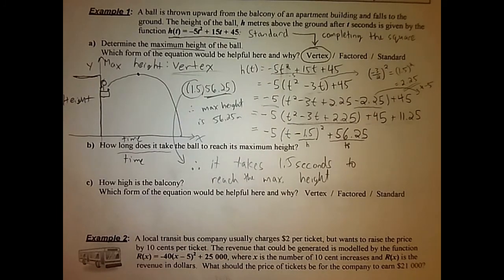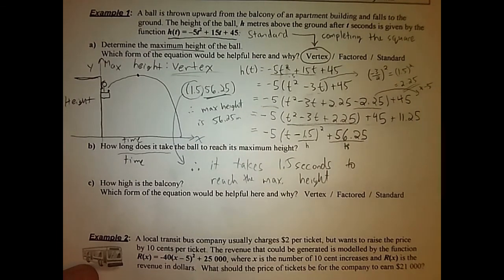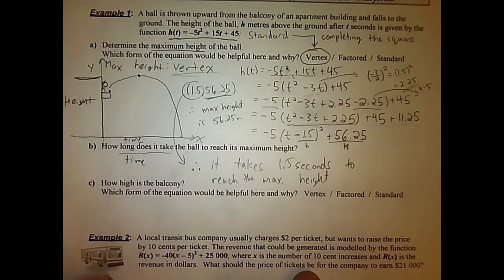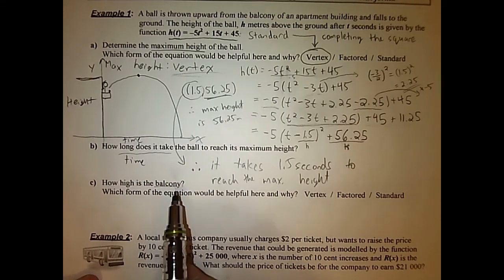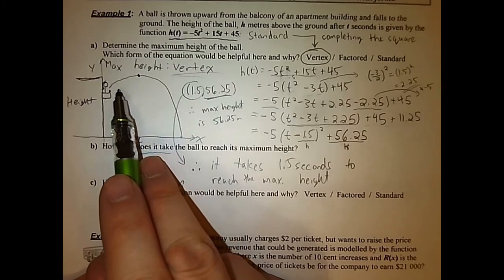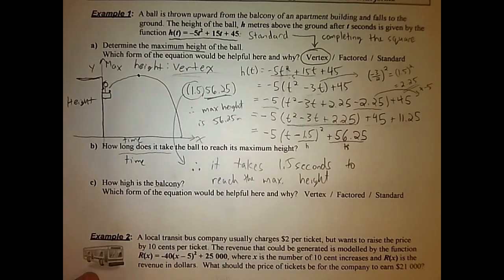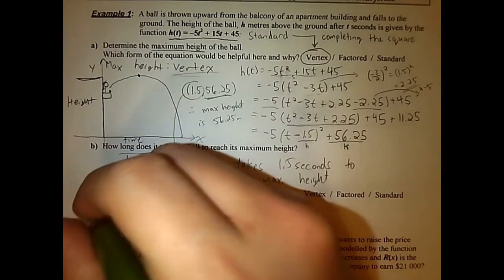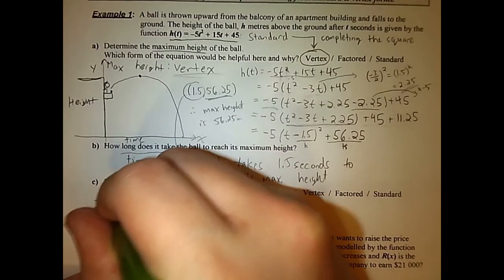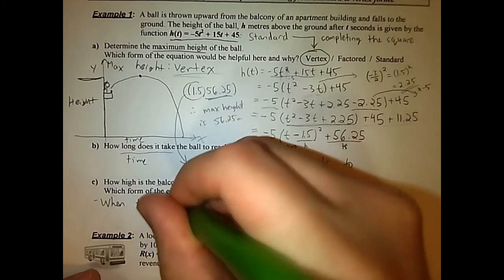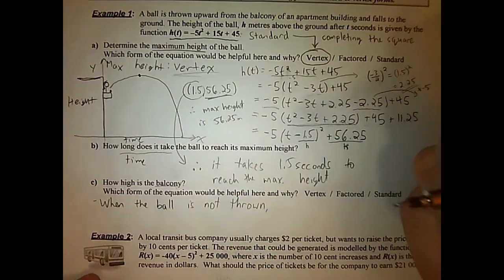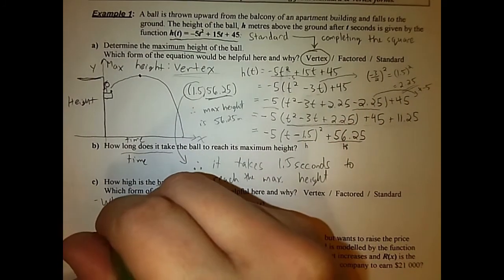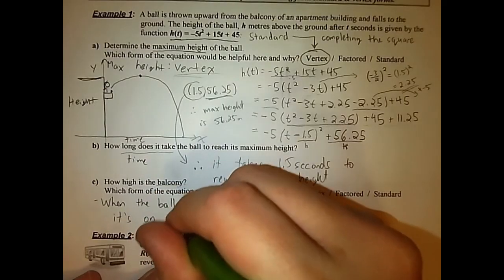Okay, so how high is the balcony? Which form of the equation would be helpful here and why? This is one that I always find tricks the students, but I think it's just hard to remember. How do I know how high the balcony is? Well, when is the ball on the balcony? The ball is on the balcony when the person hasn't thrown it yet. So we can write, just as a reminder, when the ball is not thrown, it's on the balcony.